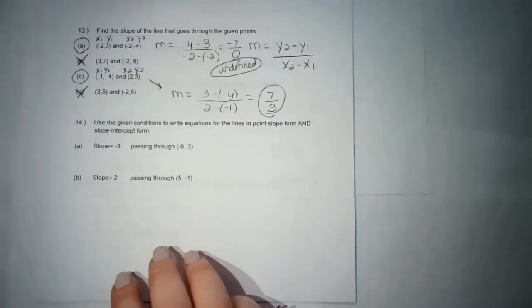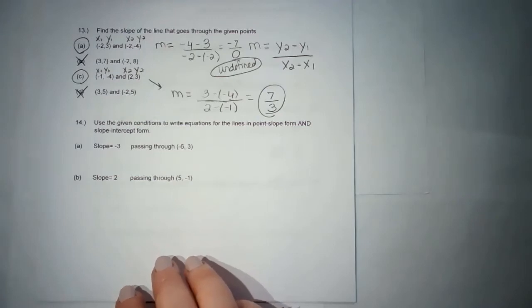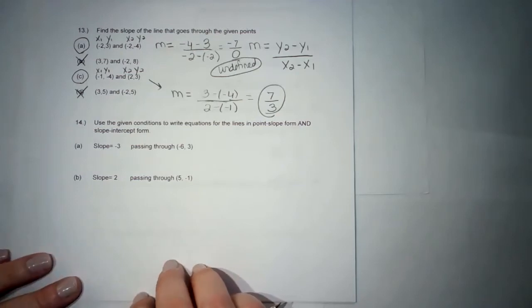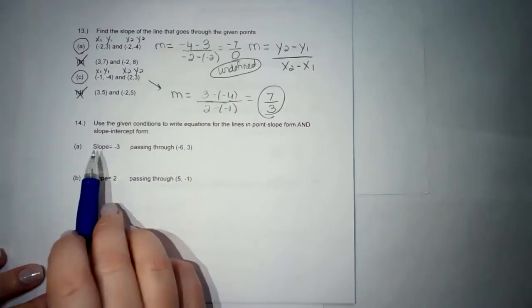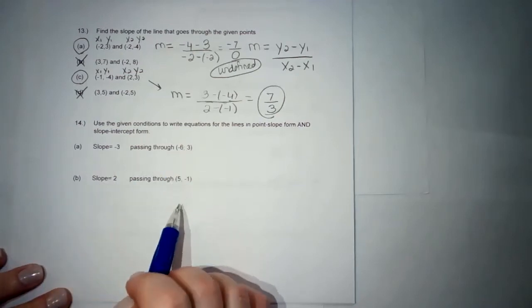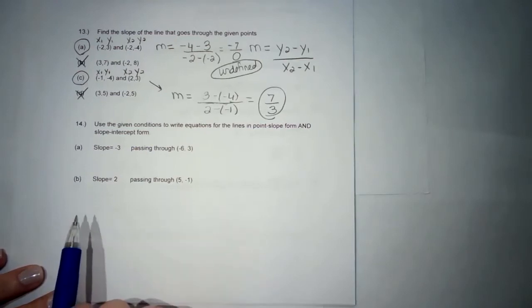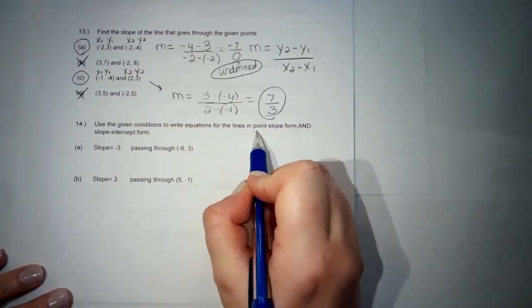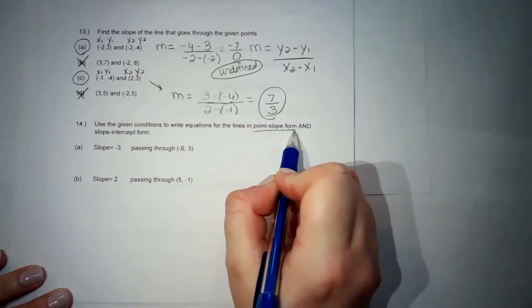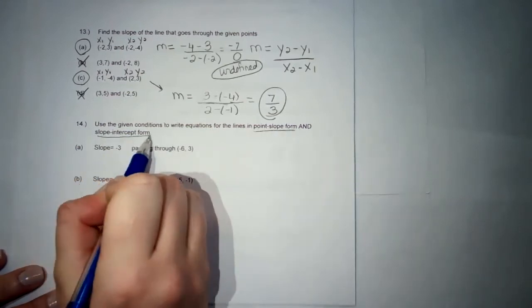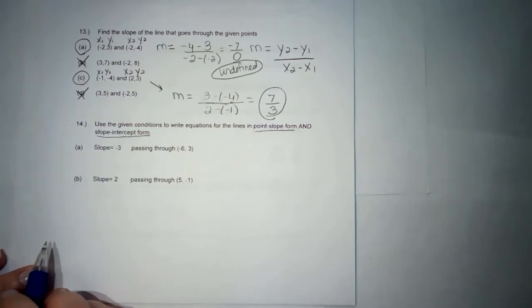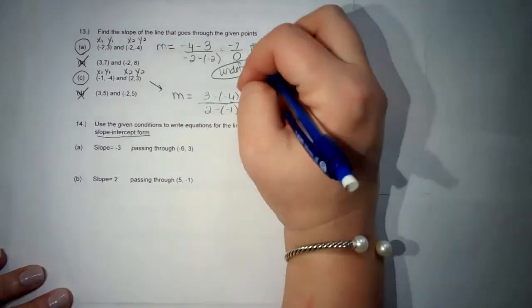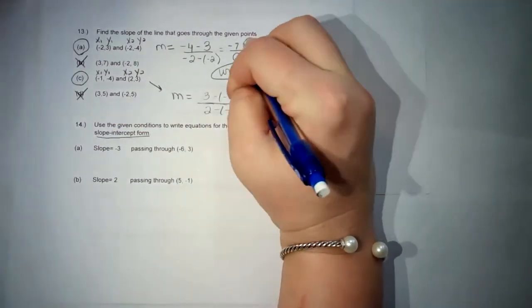Number 14. We're going to do A and B for 14 because we want to practice. This says use the given conditions. We have a slope, we have a point, to write the equations for the lines in point slope form and slope intercept form. Let's see if we remember the forms. This little slope equation we're going to have to remember.